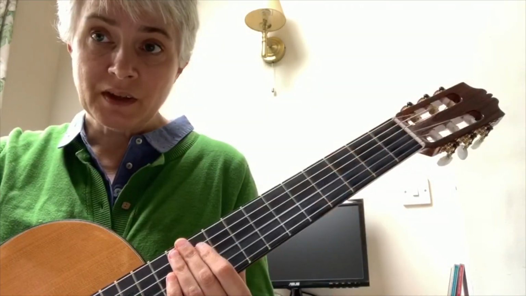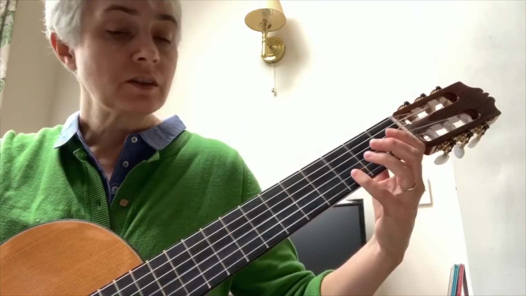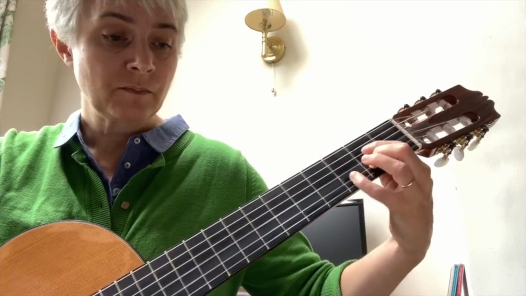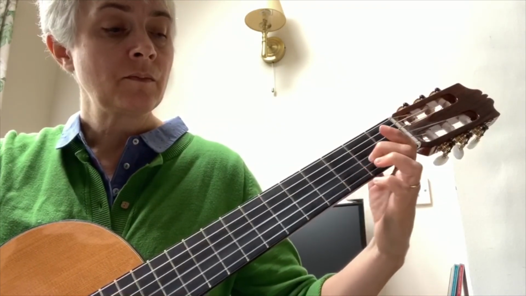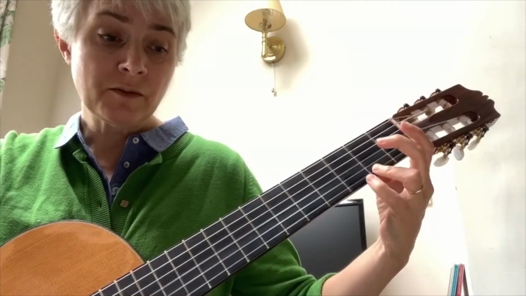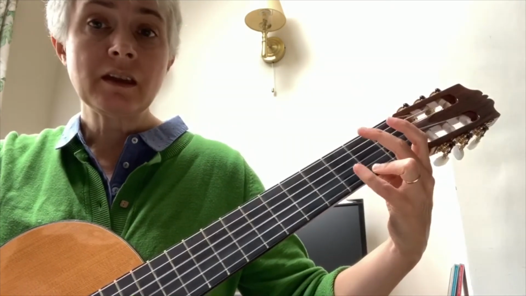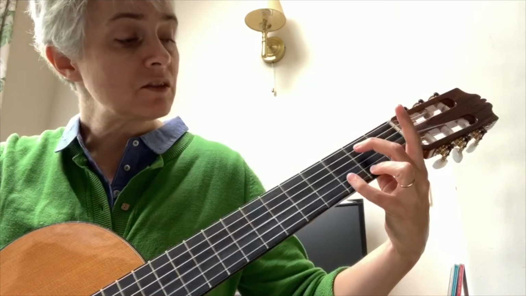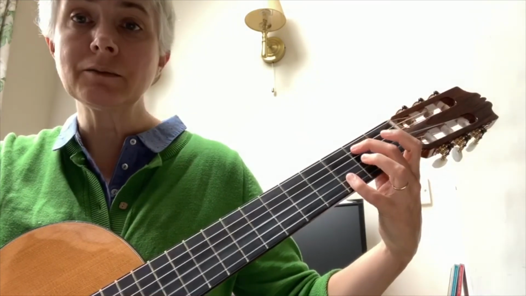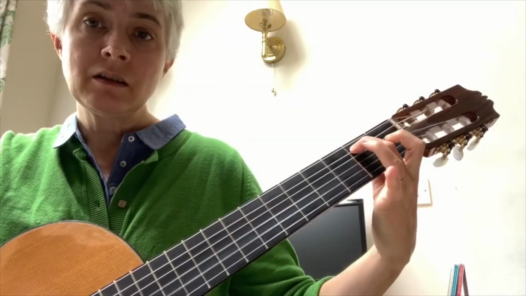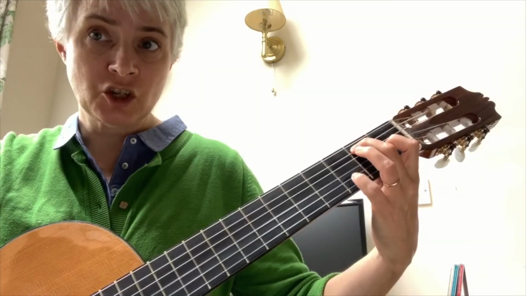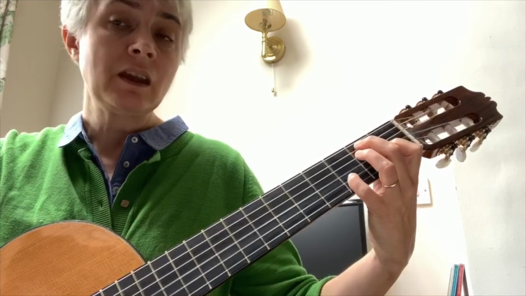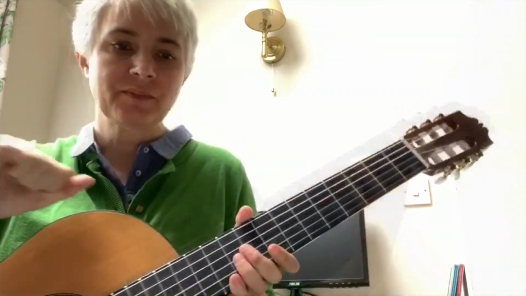The next bit is fairly straightforward, starting on a D, and then A. Go for your third finger there for the F sharp, because that means you can go little finger, middle finger, and you've got your first finger left over for the G sharp, D.